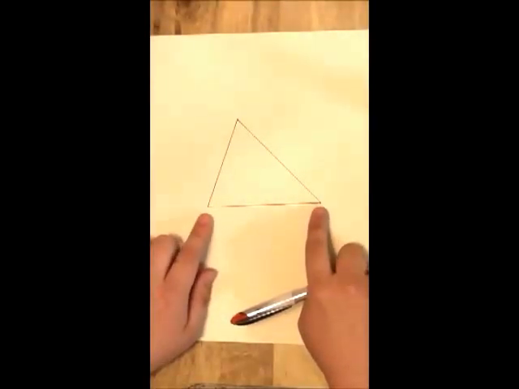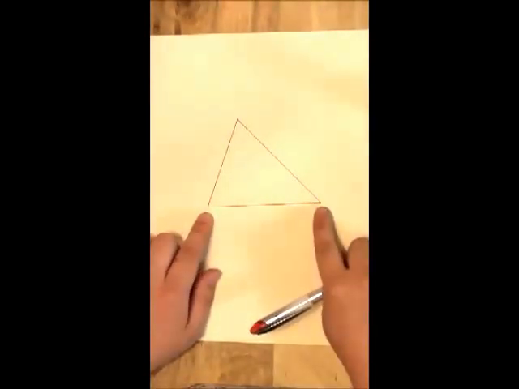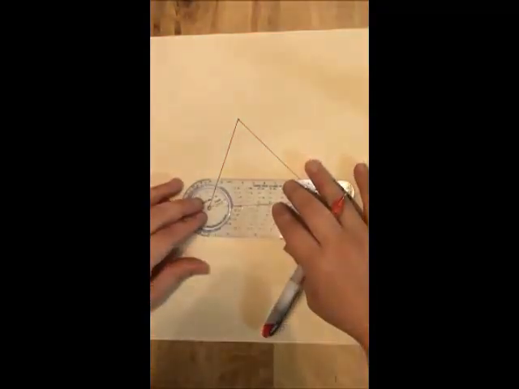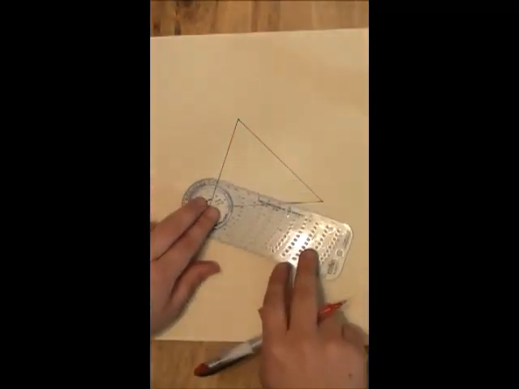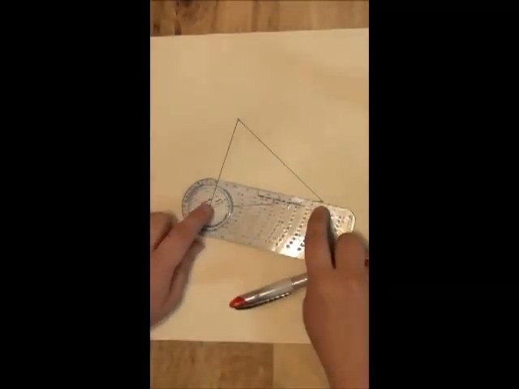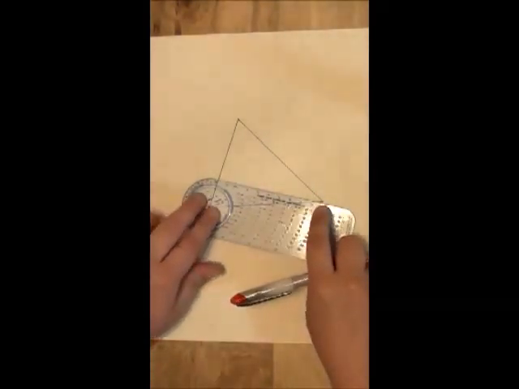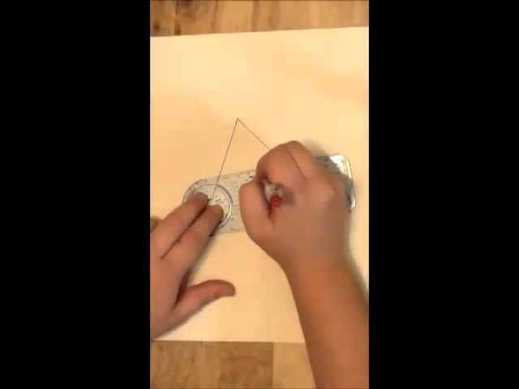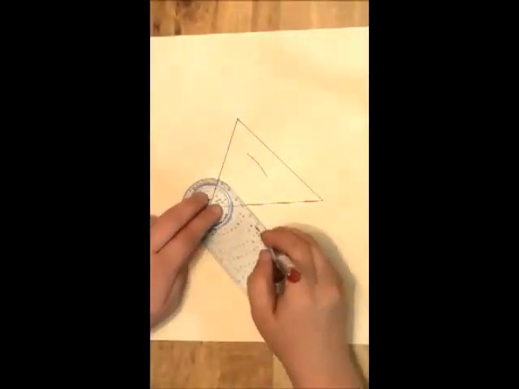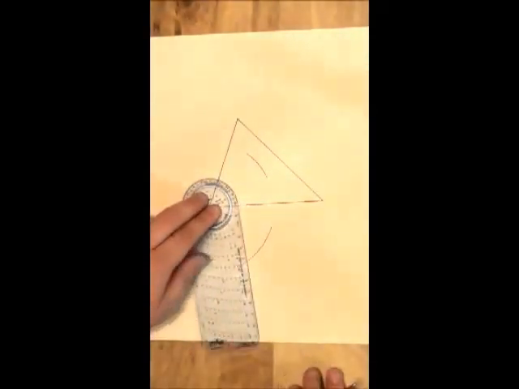There are two endpoints of the bottom line segment. Start by putting your compass center on one of those endpoints and pick a compass size that's over half of the distance between the two ends. I'm going to pick 60. Make an arc at the top, an arc at the bottom.